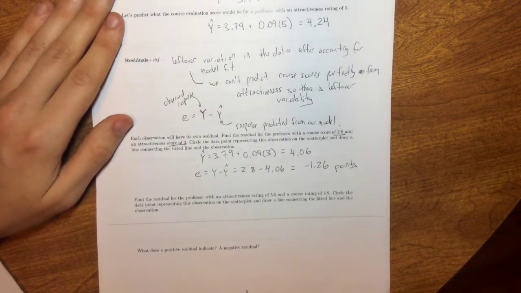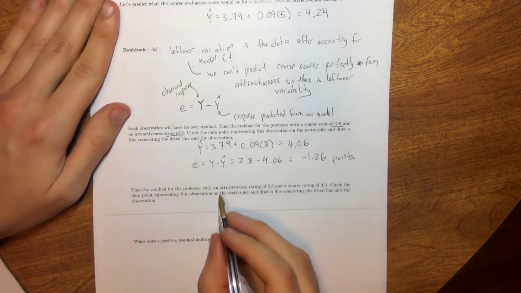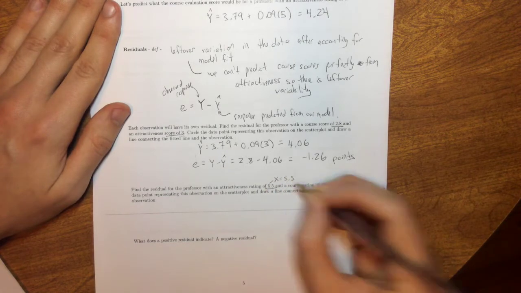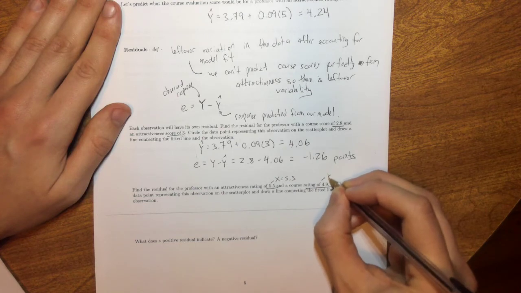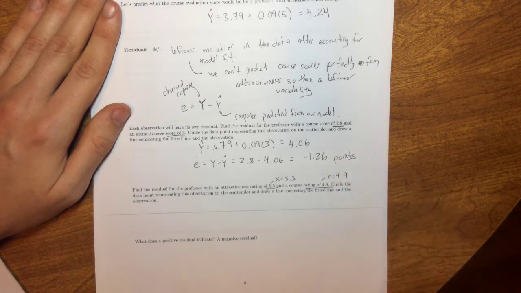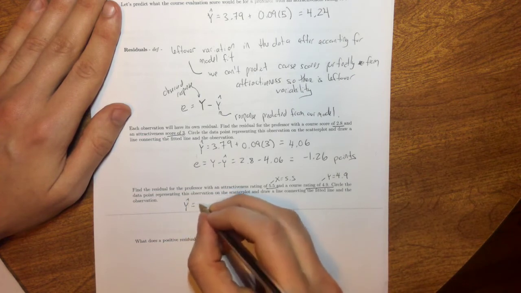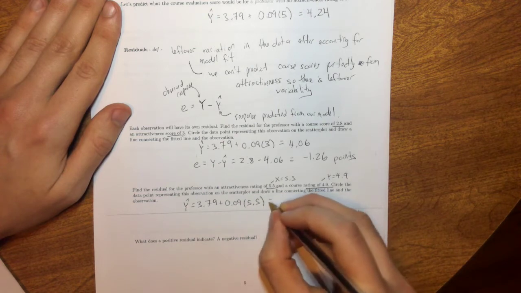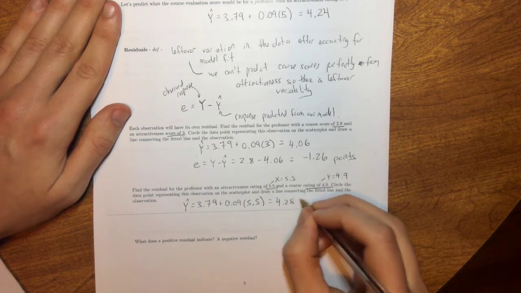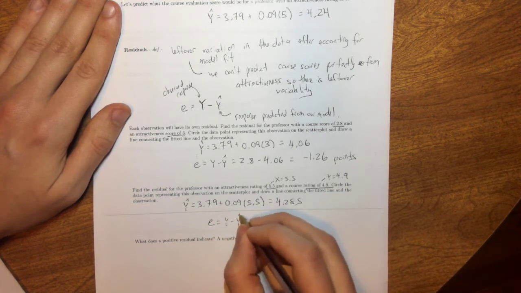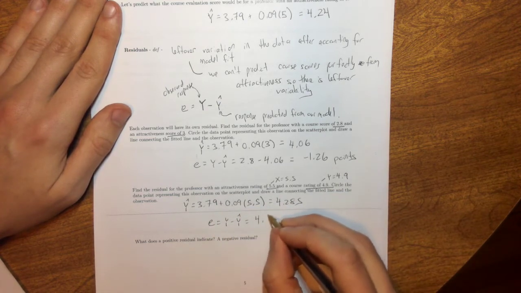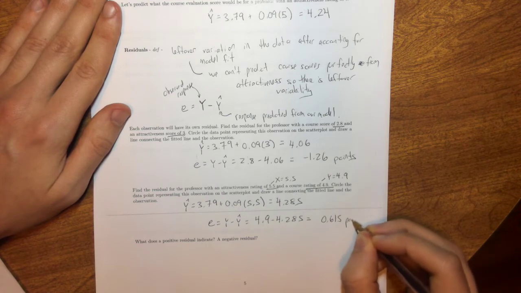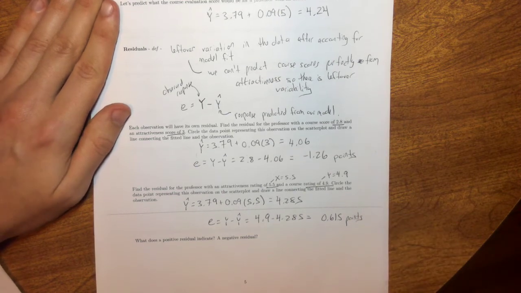We could do the same kind of thing for a different professor. Let's suppose someone has an attractiveness rating of 5.5, so X is 5.5, and a course rating of 4.9, so Y is 4.9. I'm going to first grab their predicted course score based on our model by plugging 5.5 into our regression equation. Then I'm going to calculate their residual as their observed course score minus what was predicted from our model. In this case, this professor's residual is 0.615 points.